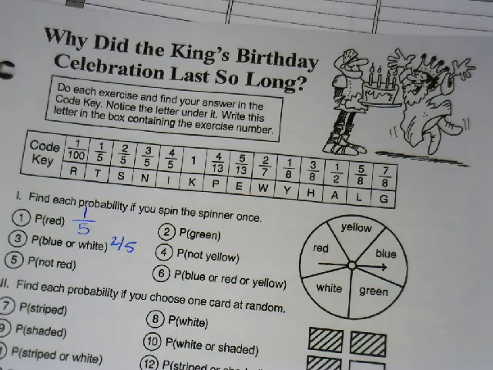Probability of not yellow. So we count the ones that are not yellow. So how many are blue, red, or yellow? Yep. Multiple choice.